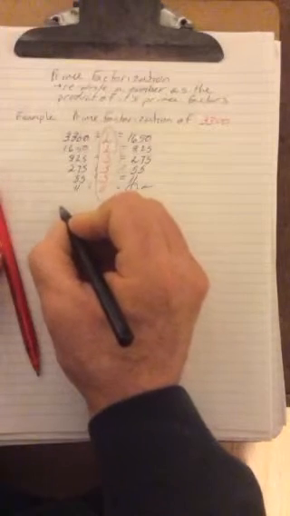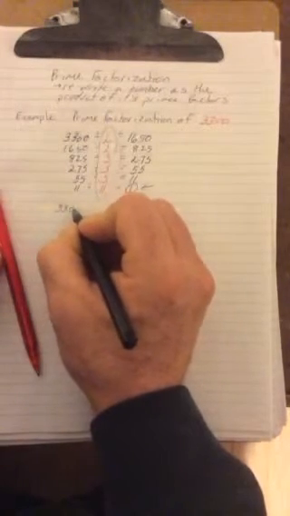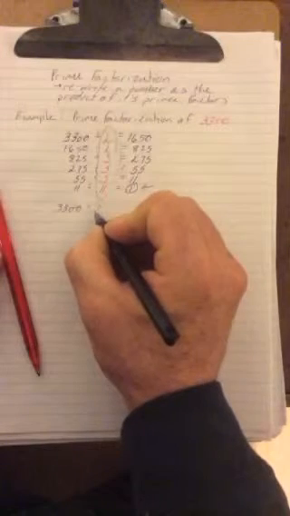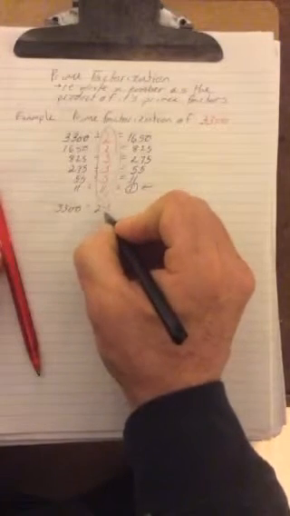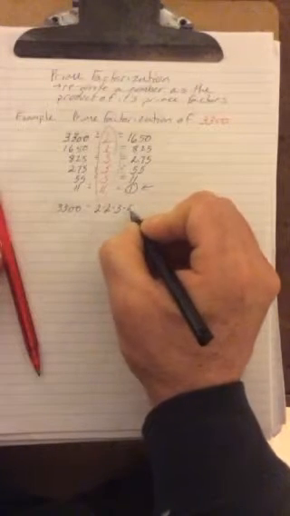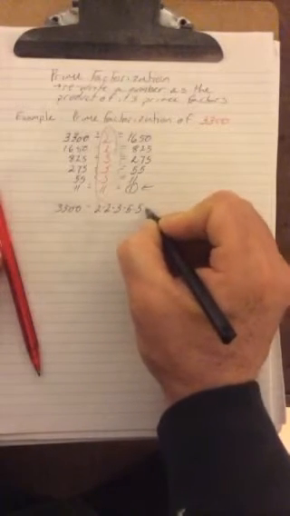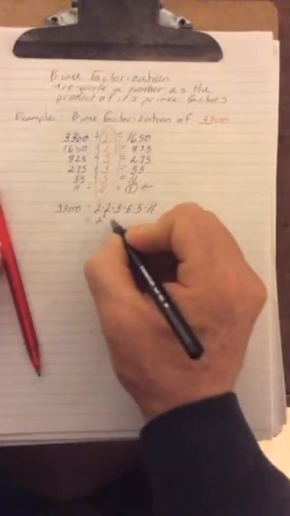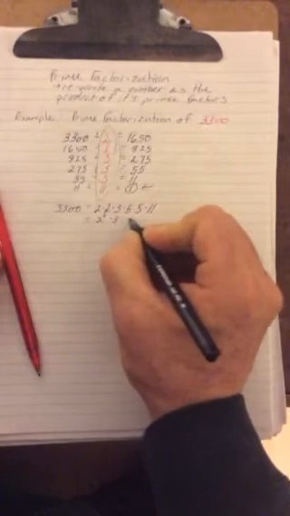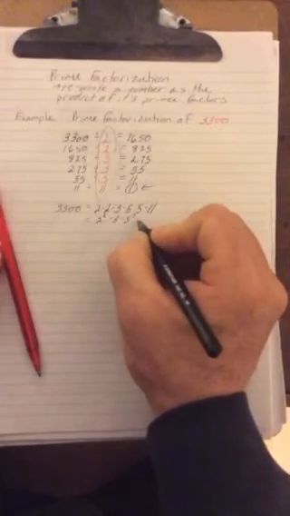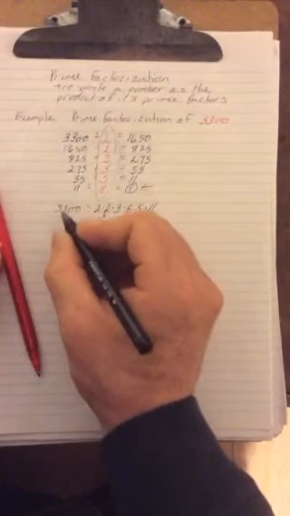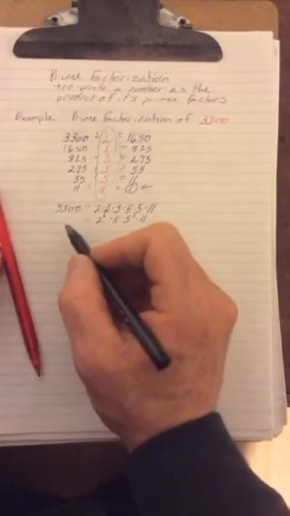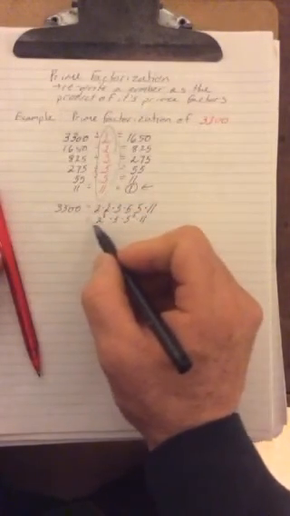So now I can say 3300 is equal to 2 times 2 times 3 times 5 times 5 times 11, which also can be written as 2 squared times 3 times 5 squared times 11. So 3300, written as all its prime factors, would be this.